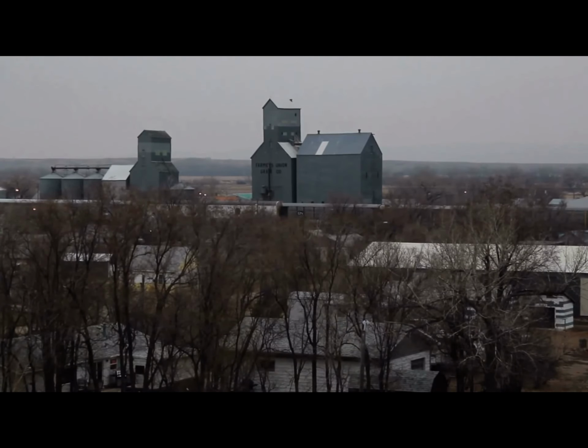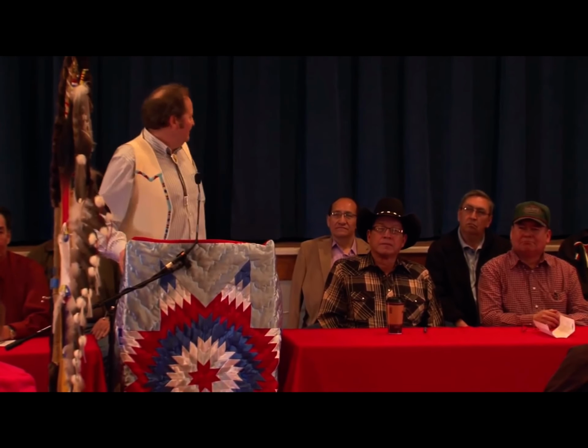There are those people that tell us that it's impossible to maintain these herds of buffalo, that these bison will compete for grass with the rightful owners of the grass, cattle.